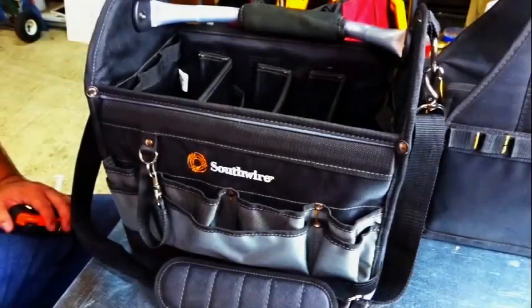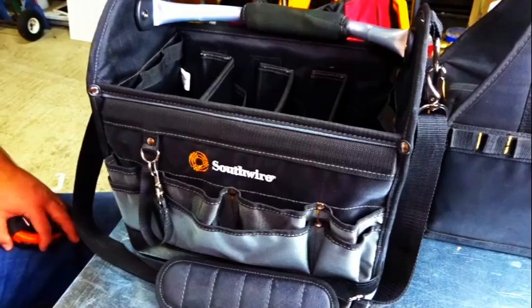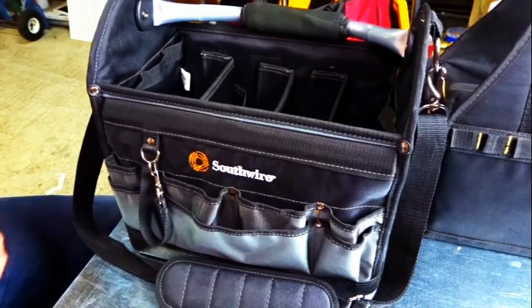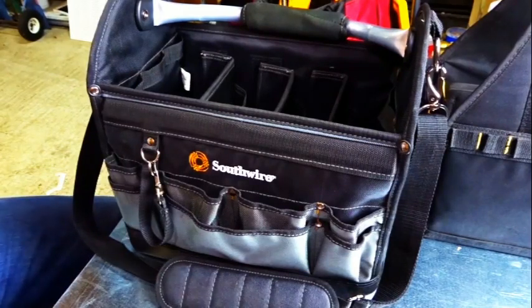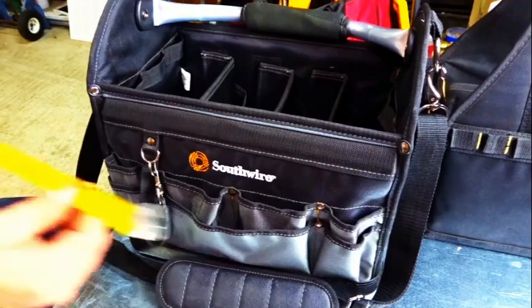Guys, we are looking at the Southwire 15-inch open-top tool bag. It's a really great tool bag. We're going to take a look at all the different compartments, the overall size of it, while we listen to my cat's meows in the background.